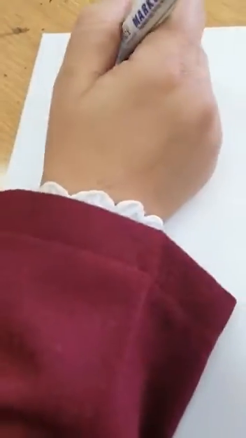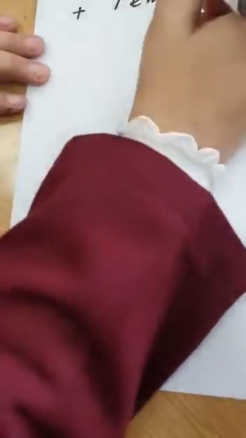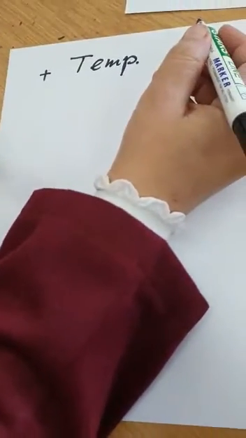Okay, this is part two. We're talking about the mockup and some of the functions of the mockups. And we talked about, when we talked about temporaries, how do we temporize our veneers?